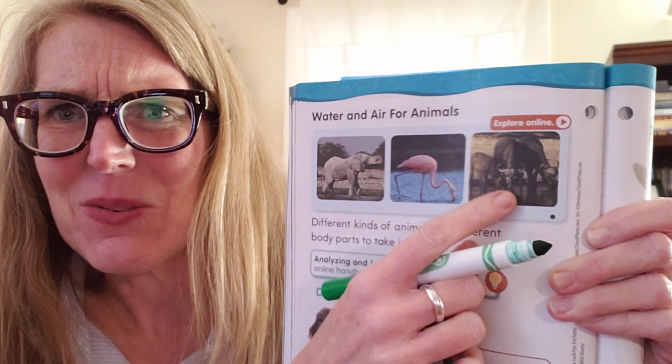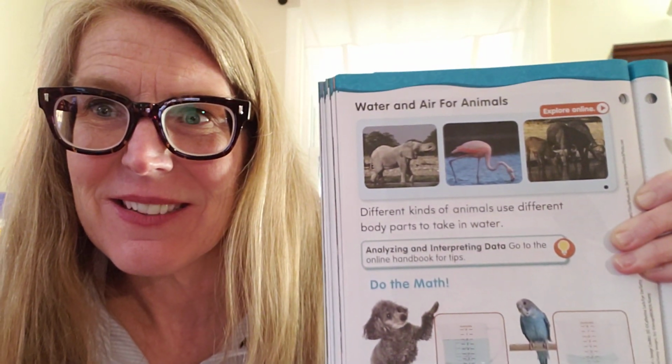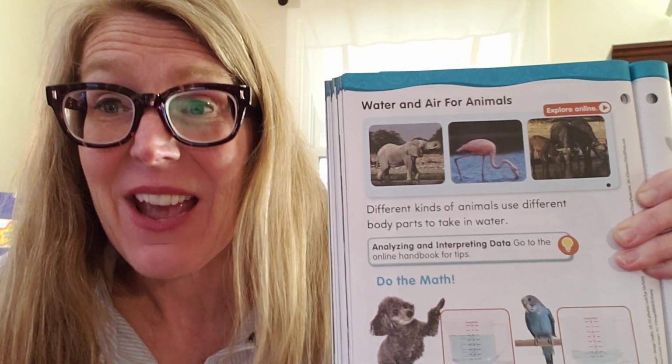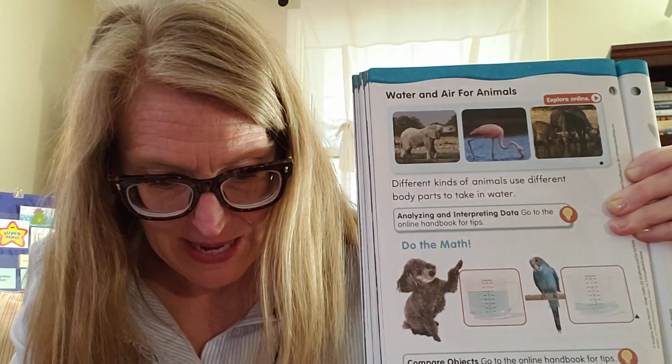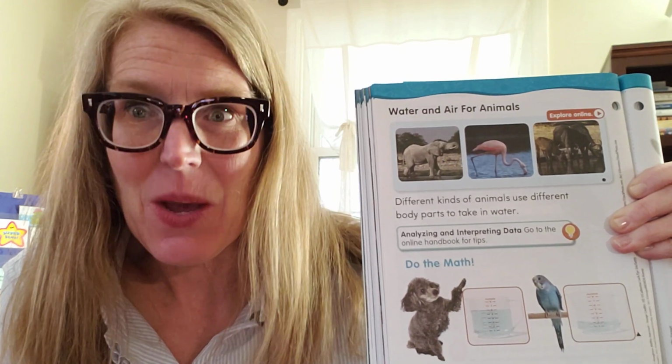And let's take a look at the last one. Mrs. Rooney's trying to see it, that looks like a yak almost, like we talked about last week. And how are they getting water? Probably like a cow or something, with their tongue, right? That looks like how they're getting theirs, okay? All right. So they use different body parts to get the water, but what is the same about them? They all need to get that water, right?